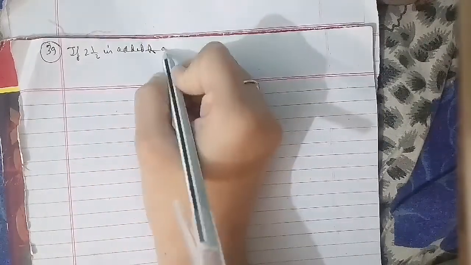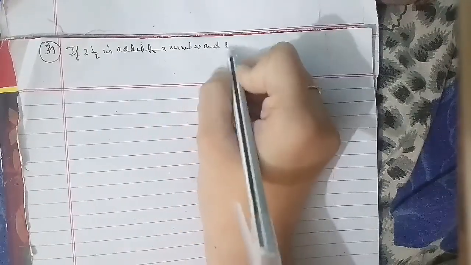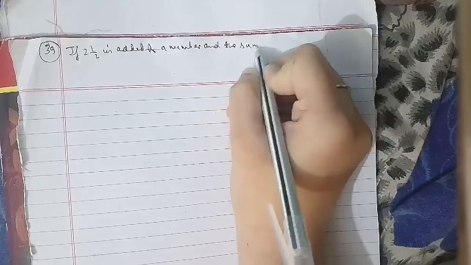So let the number be x, then 4 1 by 2 into x plus 2 1 by 2, plus 3, whole upon 1 1 by 5 equals 25.